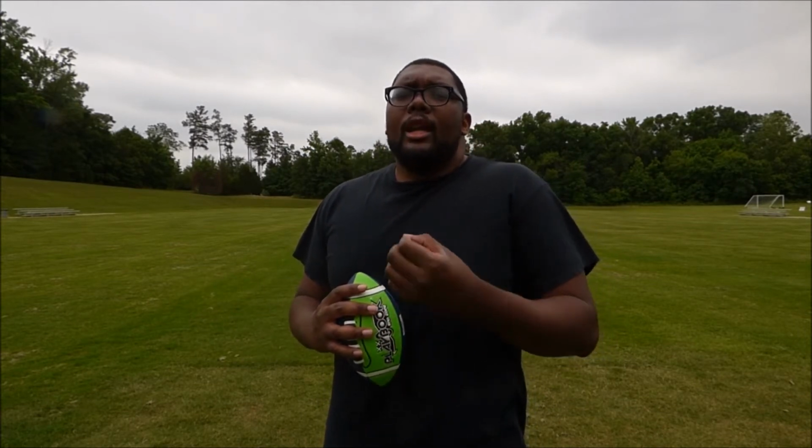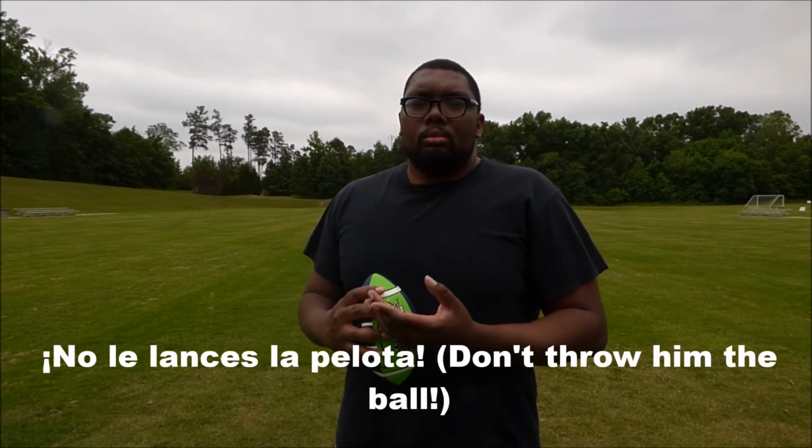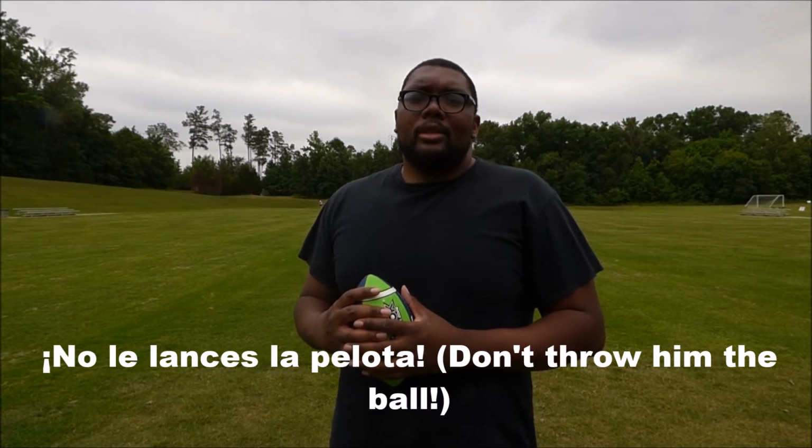Or if you want to tell somebody not to throw the ball to Lance, which you either a ball hog or Lance just outright sucks in sports, no le lances la pelota. ¿Qué estás haciendo? Don't throw Lance that ball. Don't throw him that ball, please. What are you doing? All right, so just know that you're throwing out a couple strong messages there. So make sure you use the command correctly and polite.